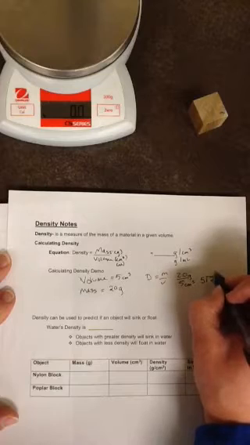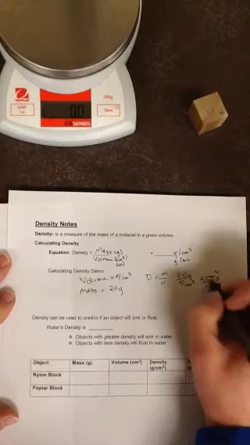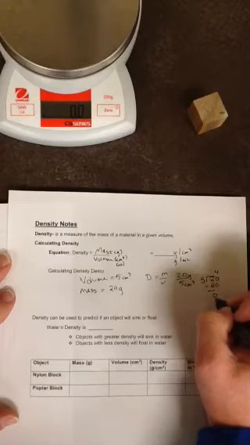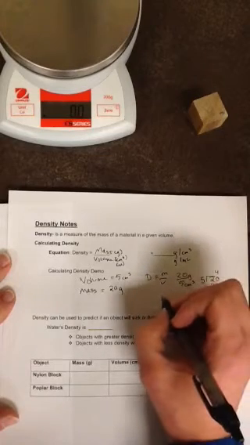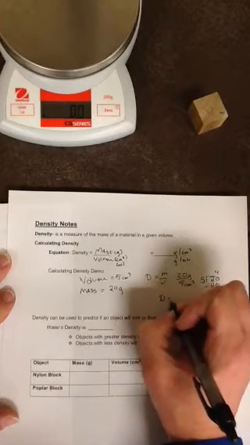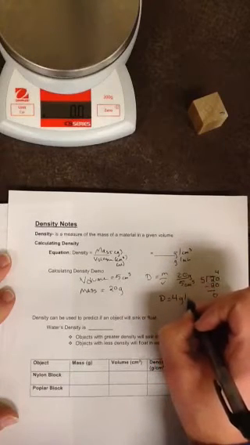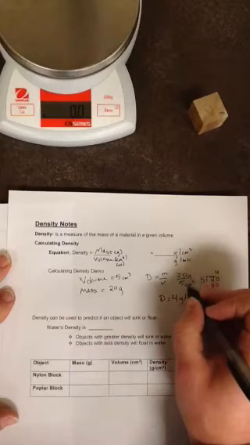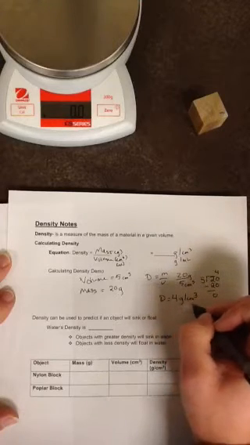5 goes into 20 4 times. 4 times 5 is 20. Okay, and you always keep working on a long division problem until you get to the 0. Okay, so now my answer, I don't have any more numbers to drop down. I've solved it. My answer then is 4. So the density is 4 grams per centimeters cubed. Okay, and I took these units from the original problem. I've got grams and I've got centimeters cubed. So that's why my units are what they are.